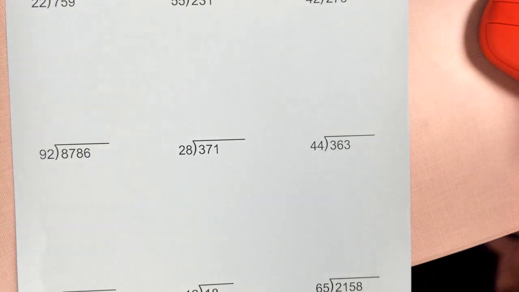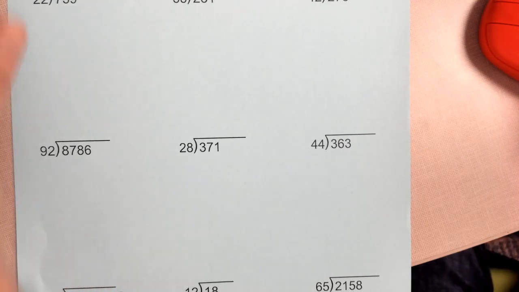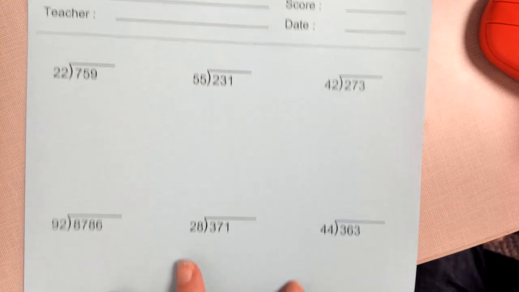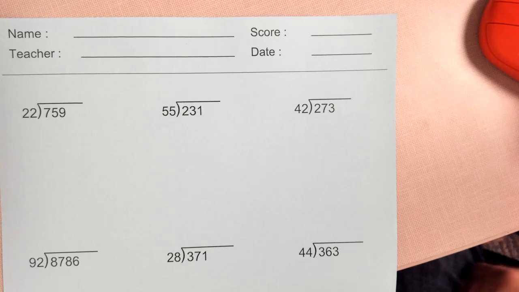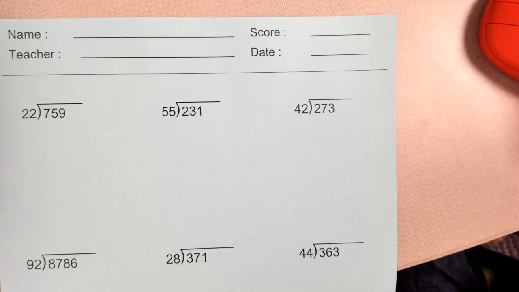Alright, so if you're listening to this video, then you should have this division paper in front of you. And if you notice by scanning the top and the bottom, there are 9 problems on here. And you're going to earn some extra points for doing some things in this video. So you need to make sure that you listen to the video the entire way.